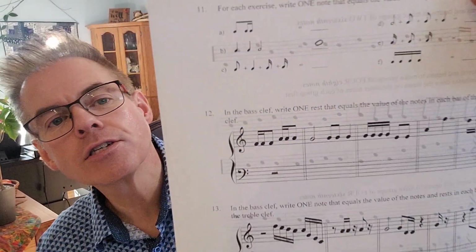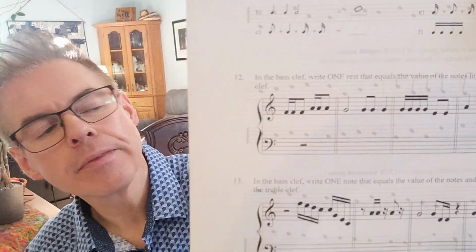So I tell myself, 2 16th notes equal an eighth note. Then there's an eighth note. 2 eighth notes, I'm looking up at 10A, equal a quarter note. So if I've got 2 16ths and an eighth, there's 1 quarter note. 2 16ths and an eighth, I've got 2 quarter notes. The rest that is the equivalent of 2 quarter notes is the half rest. And it is the hat that sits on the third line, inside of the third space, and it looks like that.